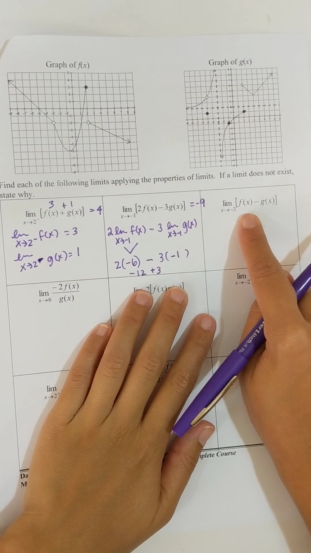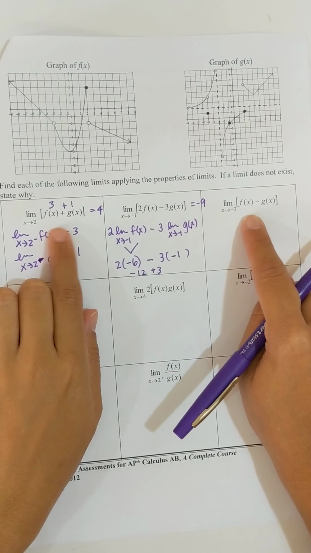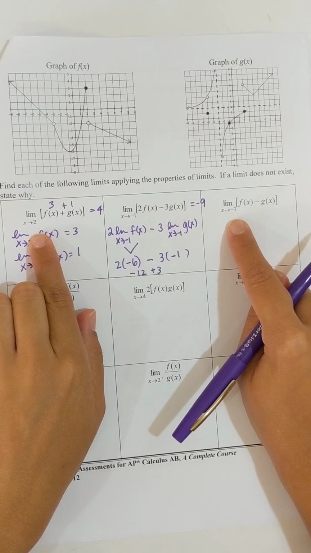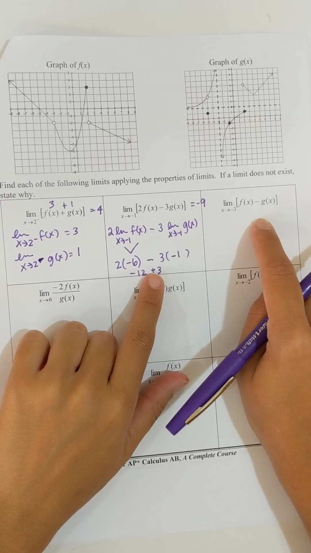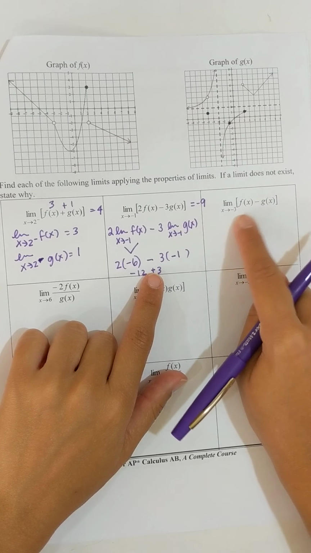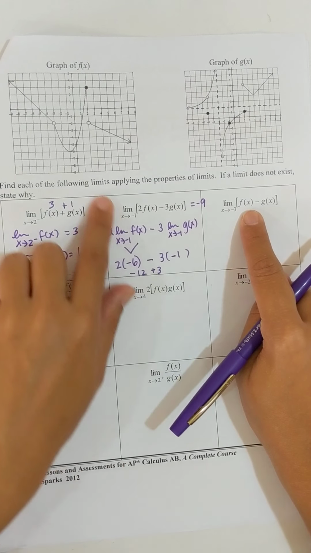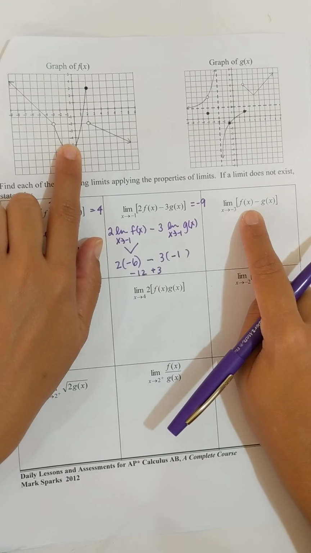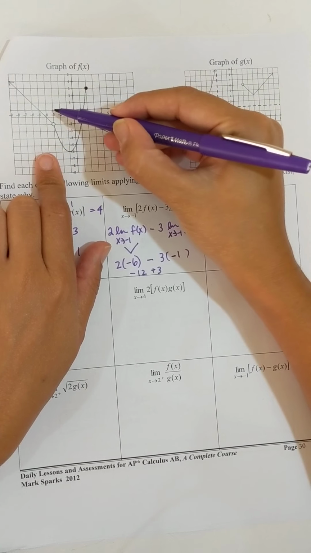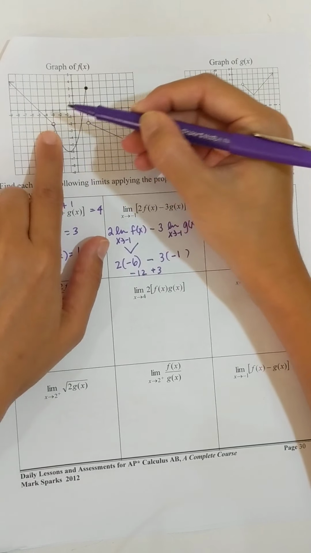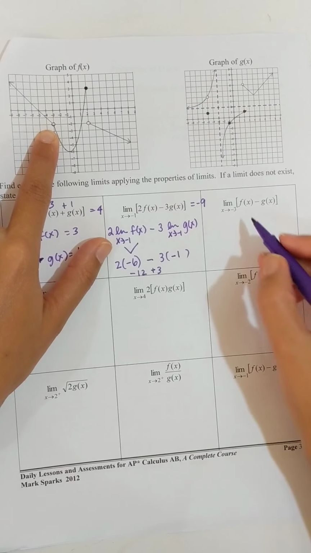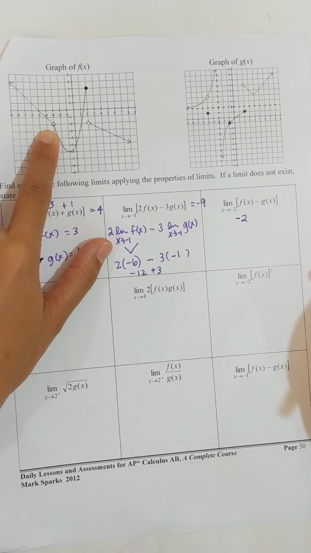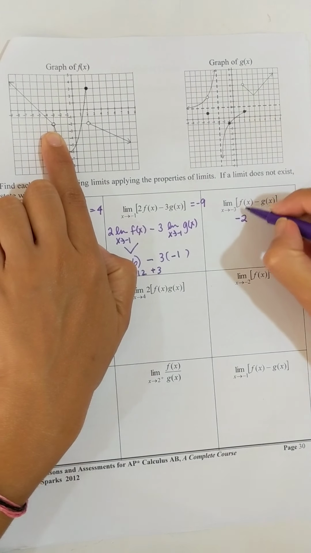Okay. So this is looking very similar to the first one, except there's a minus, and now we're looking at negative 3. So let's evaluate them separately. Let's look at what is the value of f of x when x approaches negative 3. So we come here, here's negative 3, it's right there. The value of that function is negative 2. This part is negative 2.